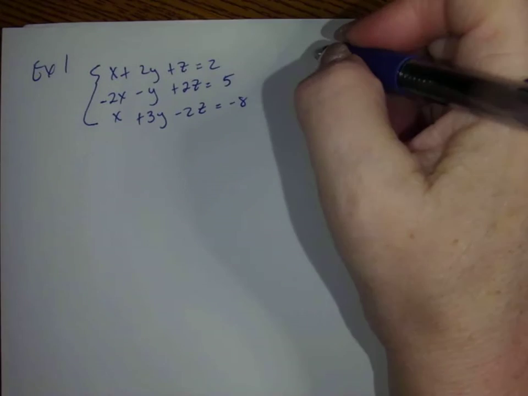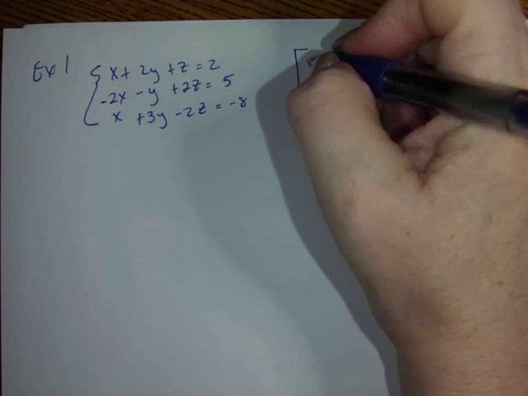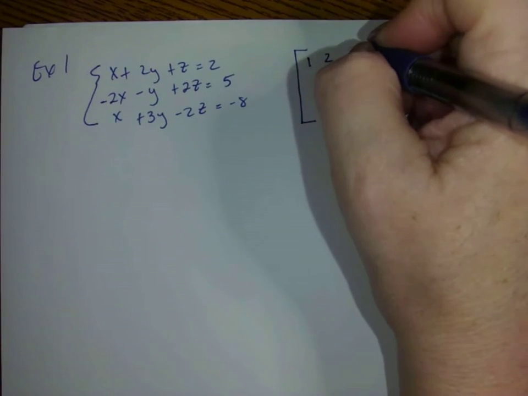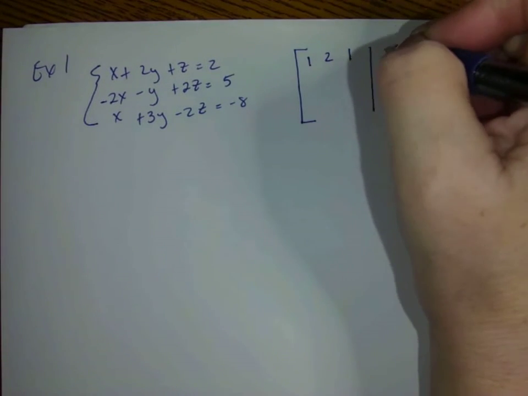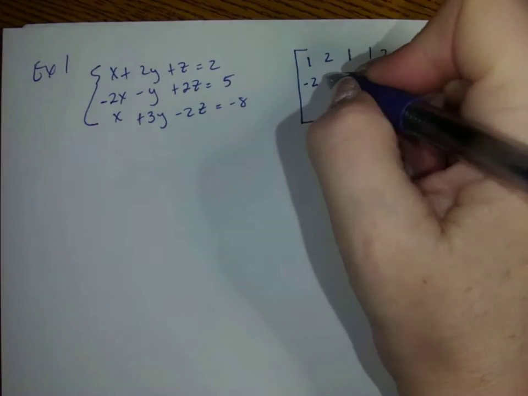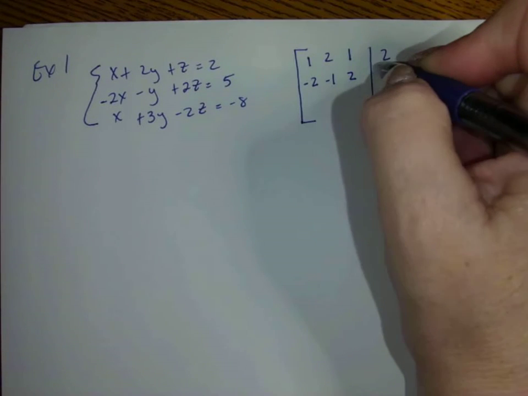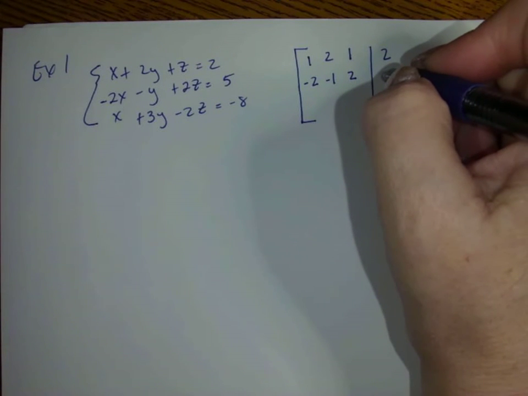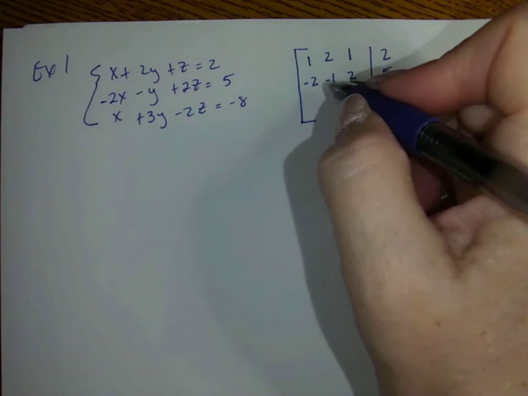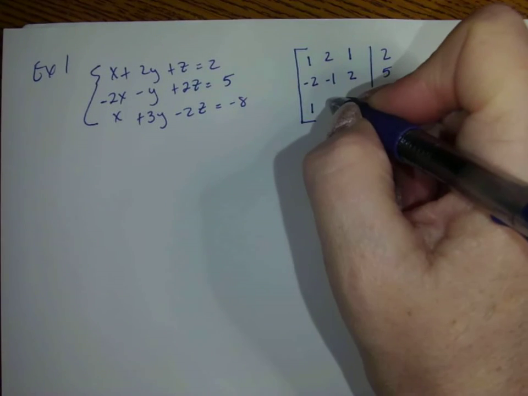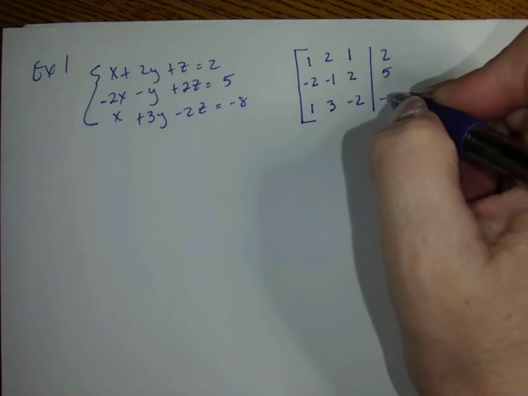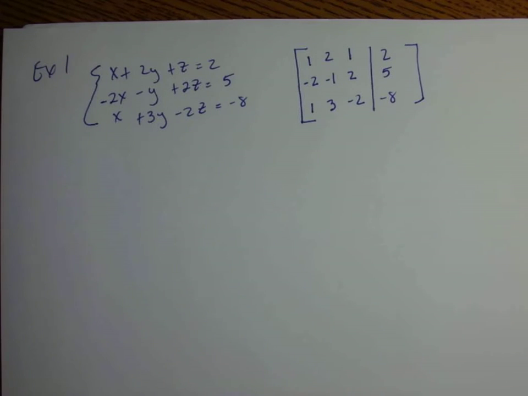So the first thing we need to do is write our matrix. 1, 2, 1, line 2, negative 2, negative 1, 2, and 5, and 1, 3, negative 2, and negative 8. Make sure that you bring over the negative signs from your system.